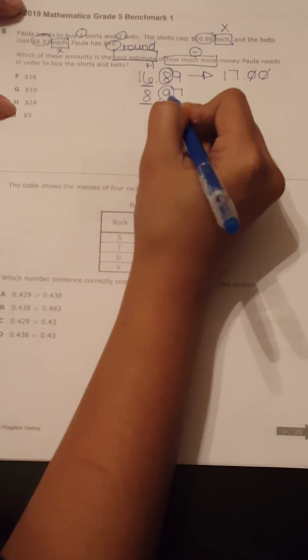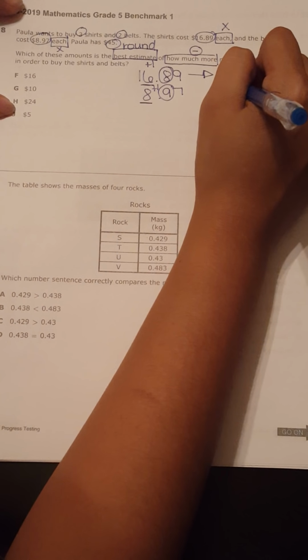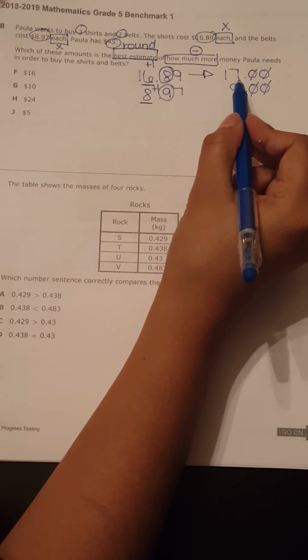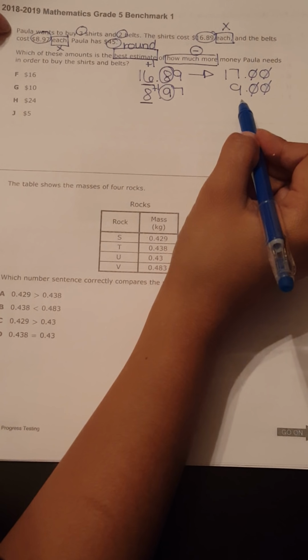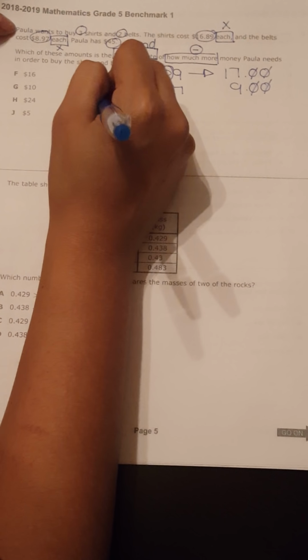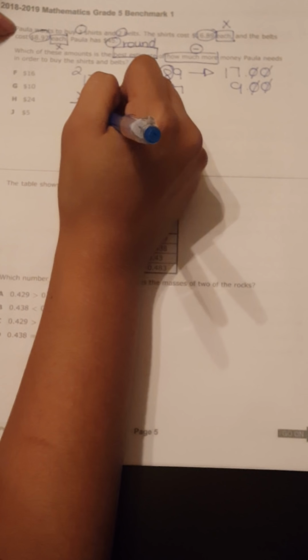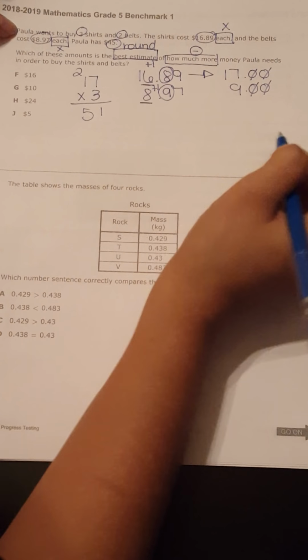And this one, 5 or more, I'm going to add 1 more to the 8. 8 plus 1 more is 9. And the 9 and the 7 become worthless zeros. So the shirts are going to be $17 and the belts are $9. So let me take that 17 here. Applying now the multiplication. 17 times 3. 21. 3, 4, 5. 51.